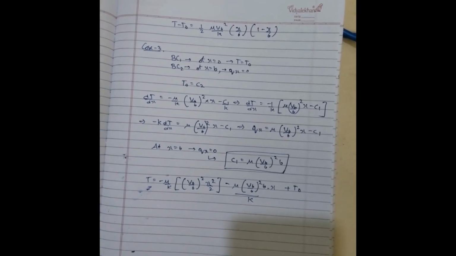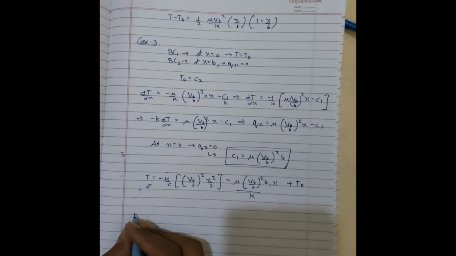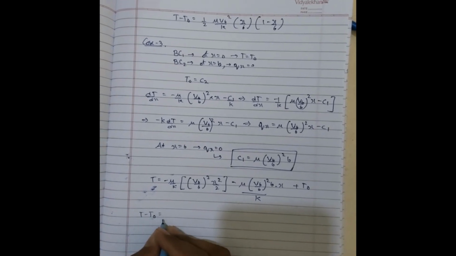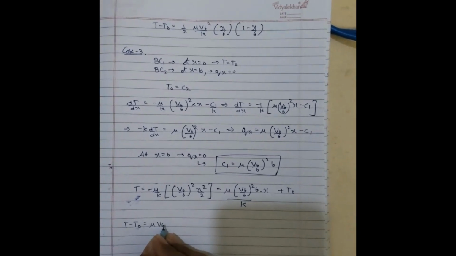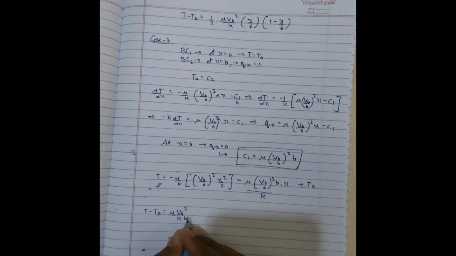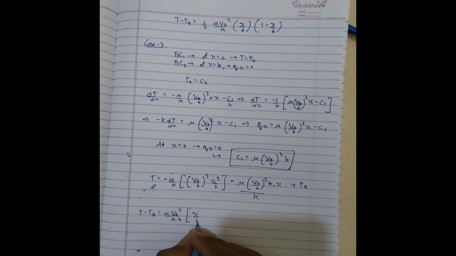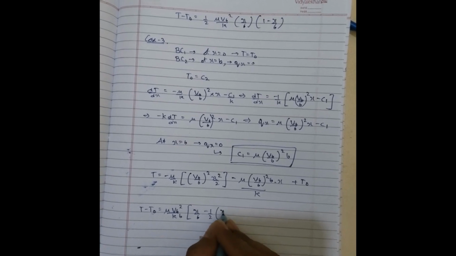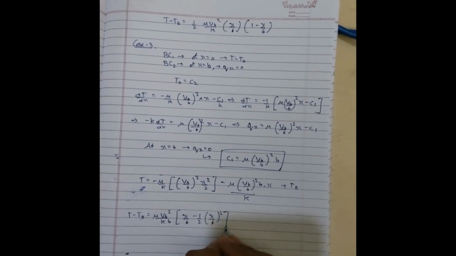Now rearranging further, we get T minus T naught equal to mu VB square upon K into B into x by B minus 1 by 2 x upon B whole square.